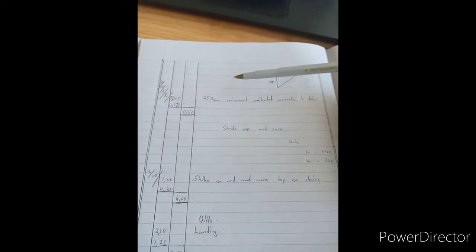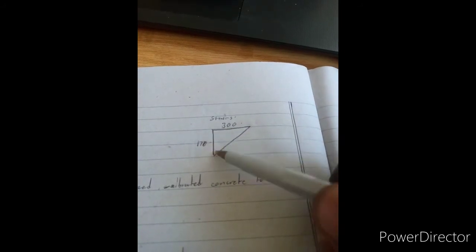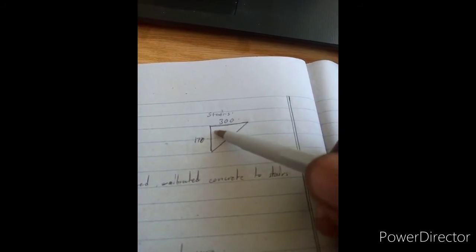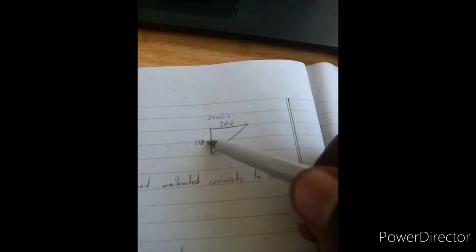On concrete to stairs, basically we'll be calculating this. This is just a simple illustration of a stair, which is basically a right-angled triangle. You only need this part, the 300 and the 170, which are our going and riser. You all know that the area of a triangle is half base times height.